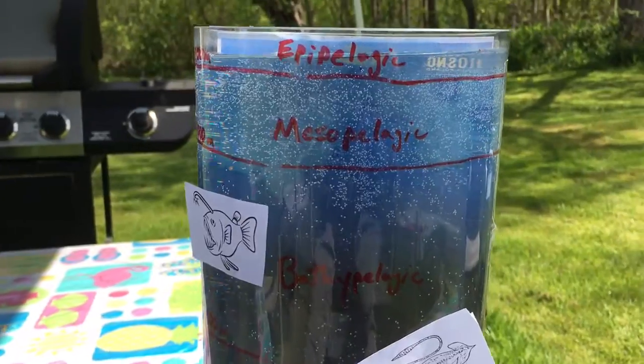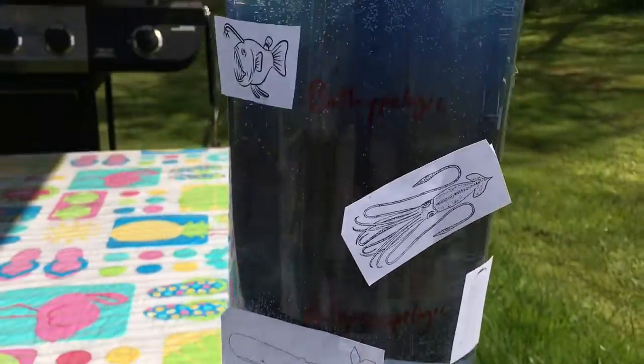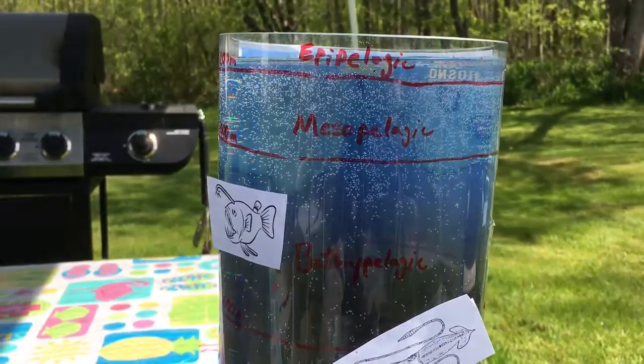And of course, bacteria and other microbes also live deep in the ocean, and they are definitely an important part of the deep sea ecosystem as well. So like we saw before, we have the multiple different types of organisms present on my little diagram model here.